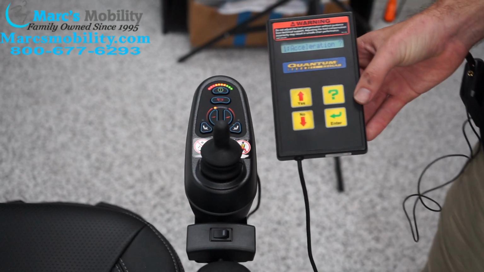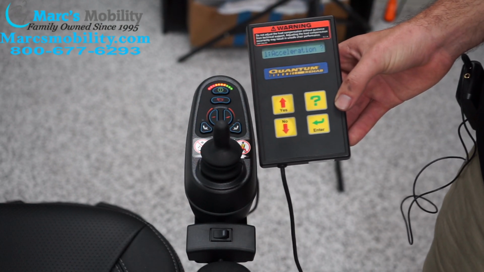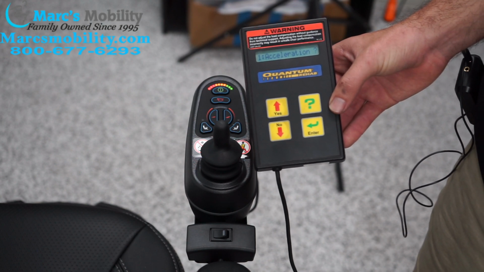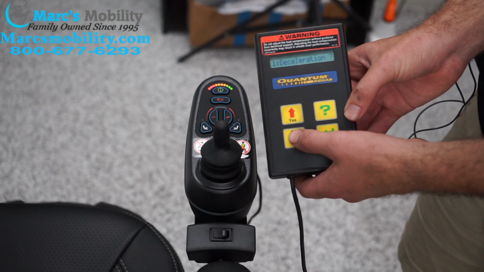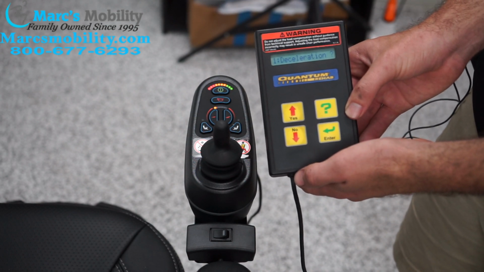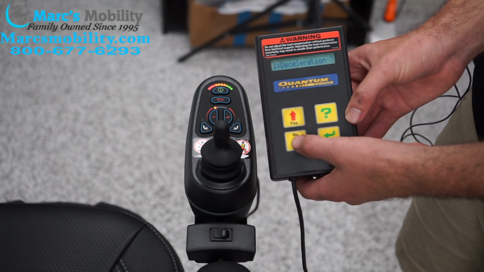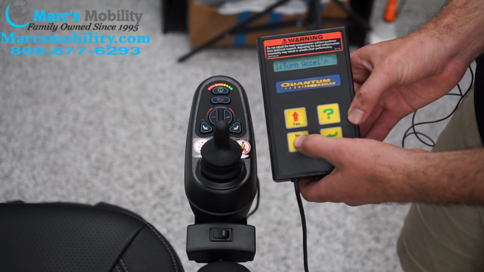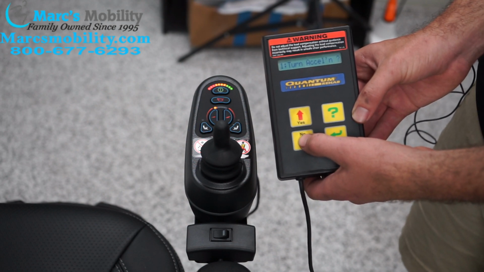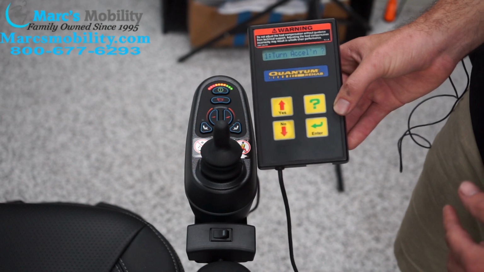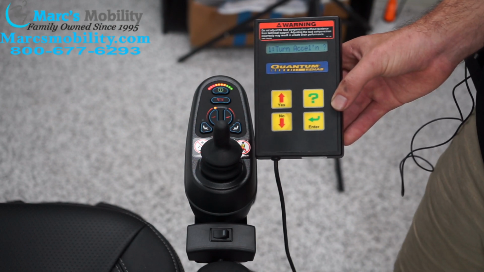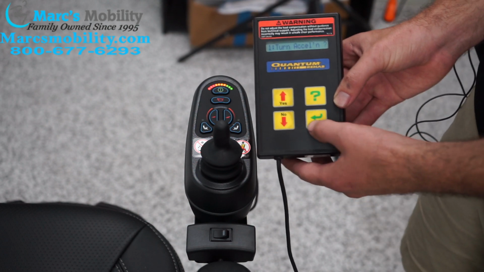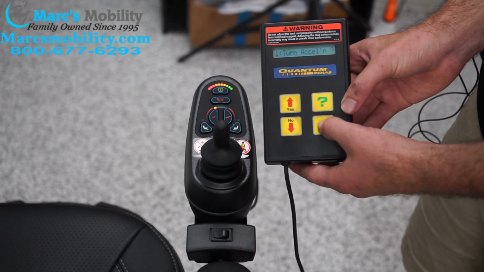So we have acceleration is the first thing you see. That is how fast the chair will get up to its maximum speed. We have deceleration, which is how fast the chair will stop when you let go of the joystick. We have turn acceleration, which is how fast the chair will get up to the top speed while turning. Now the Jazzy Air 2 can sometimes be kind of fast on the turn at the lowest setting. So if I want to edit that, I will hit enter.